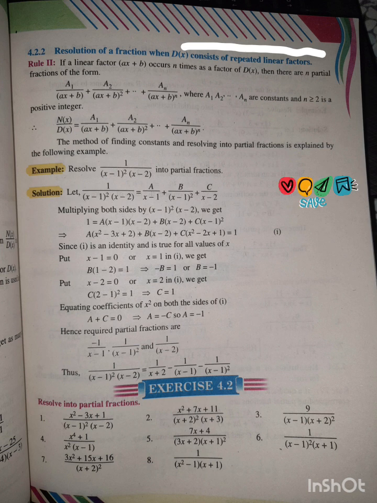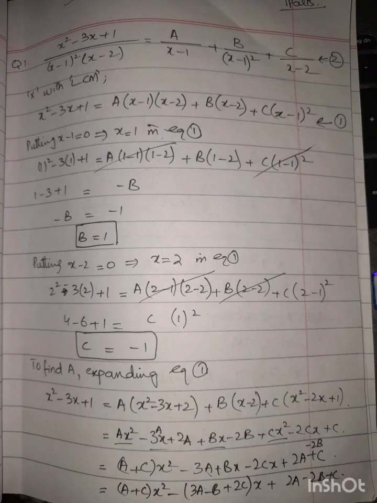So starting with this, what is a repeated linear fraction? Basically, a repeated linear fraction is this one, as you can see in the exercise, x minus 1 whole square and x minus 2. So both are linear, but x minus 1 is repeating itself. So that is what is meant by repeated linear fractions.